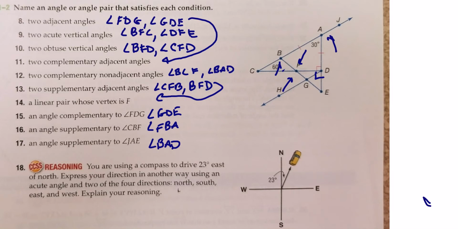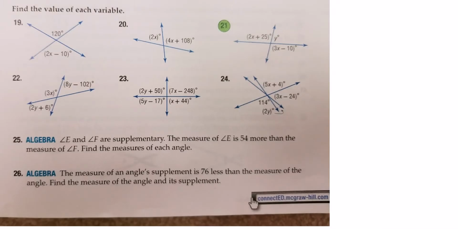Number 18, you're using compass, so if I'm standing right here, it's 23 degrees to the east. I could also stand right here, and then it would be 67 degrees to the north. So I could say 67 degrees north of east. And that's it for 18. For all of these you have to show work, so make sure you have work on these, or you're not going to get any credit.